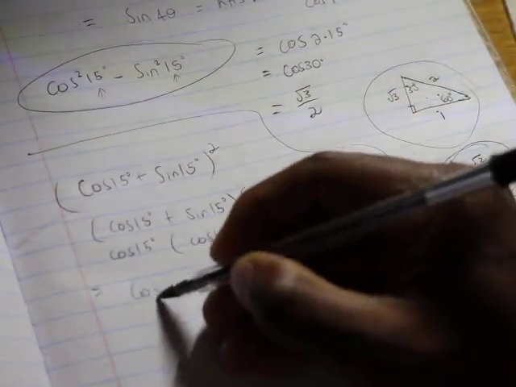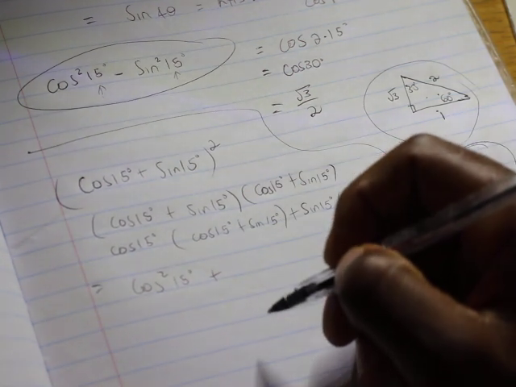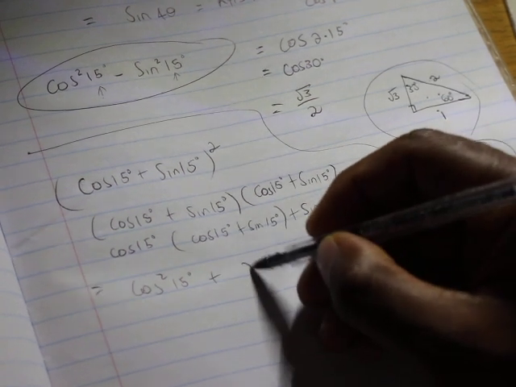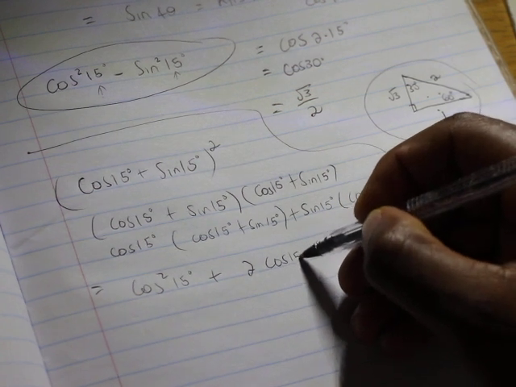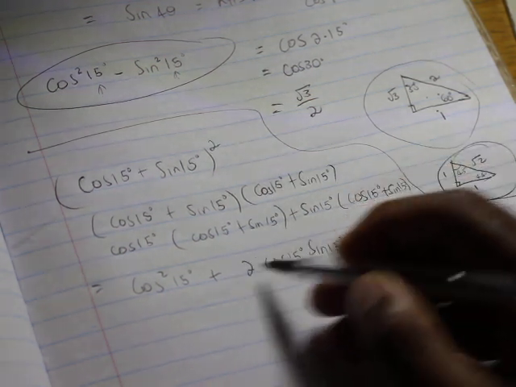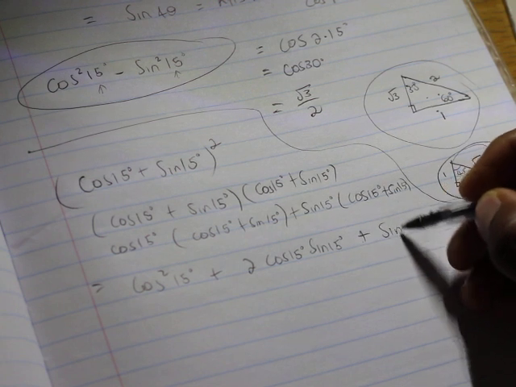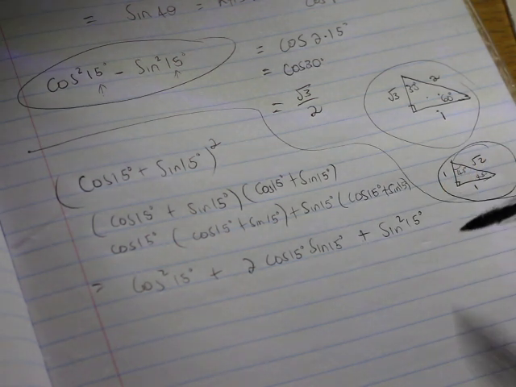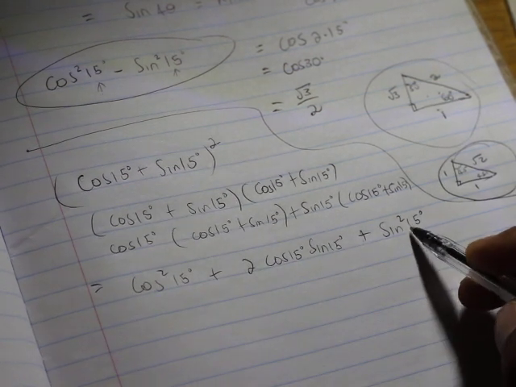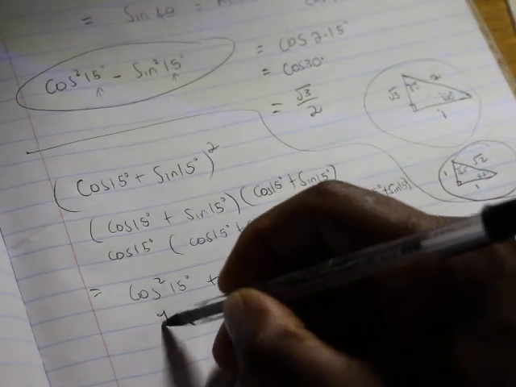So we're going to have cos squared 15, plus cos squared 15, plus 2 cos 15 degrees sine 15 degrees. This is a double angle, and then plus sine squared 15 degrees. The cos squared 15 degrees and sine squared 15 degrees, when we add them together, they're just going to give us a 1.